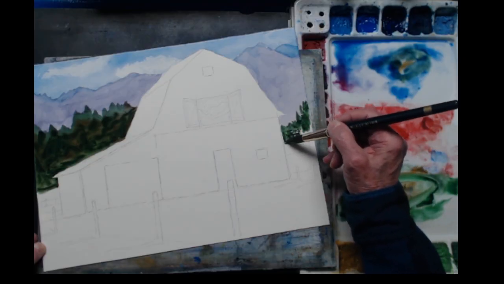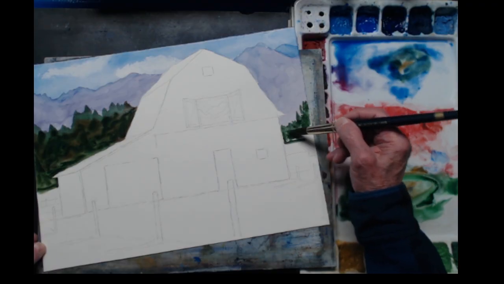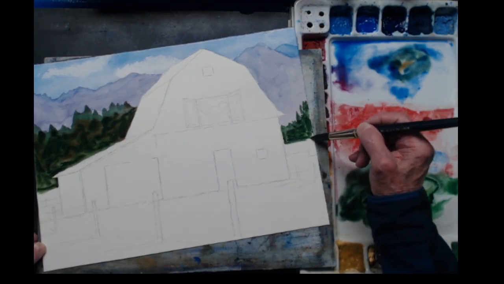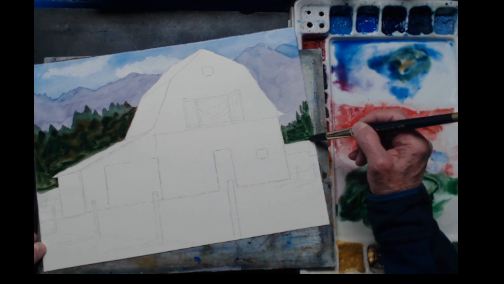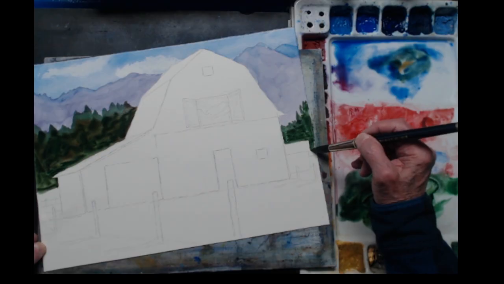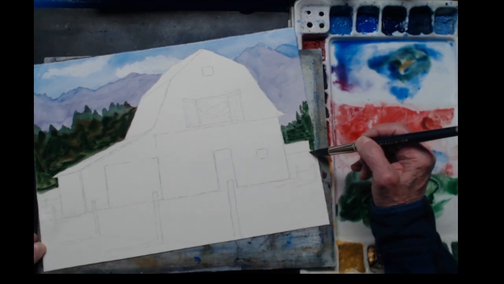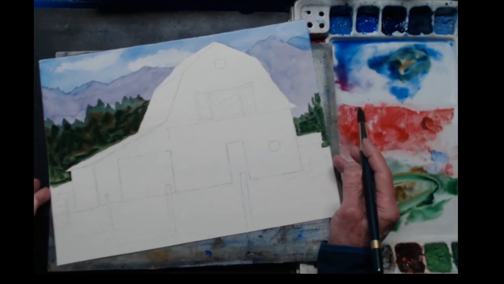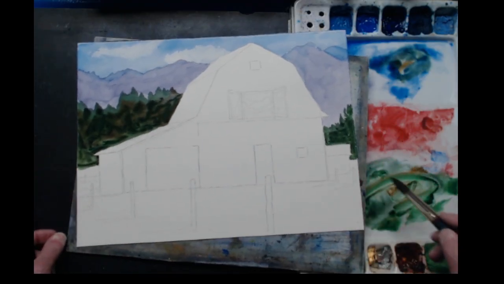I'm going to protect over here. I put a little shed on the side. So I made a couple changes to the shape of the barn. Added some things that I find interesting. Okay. All right.